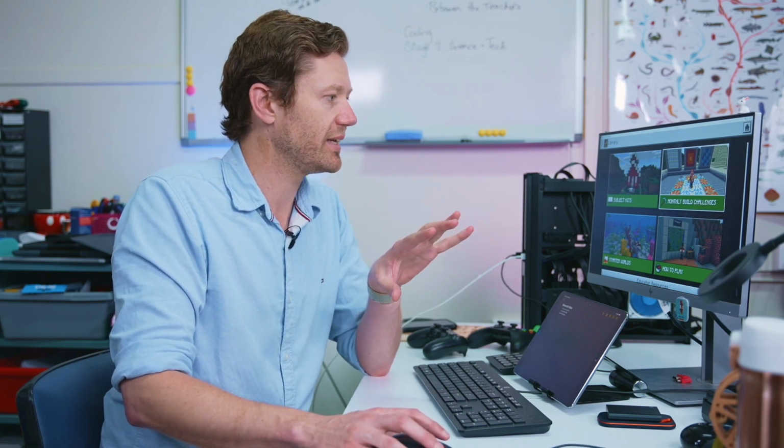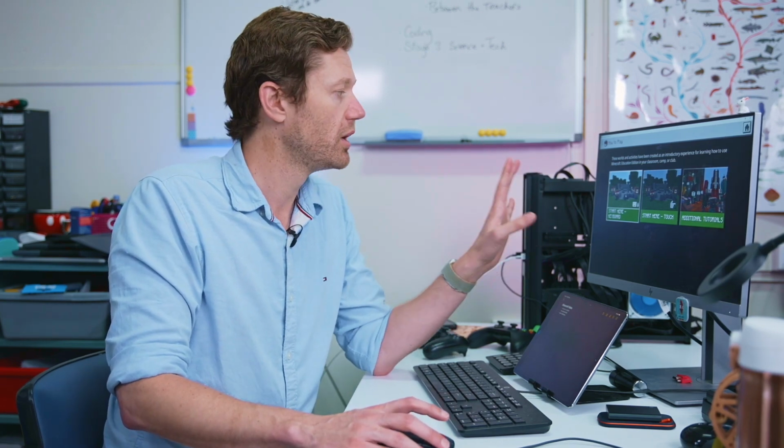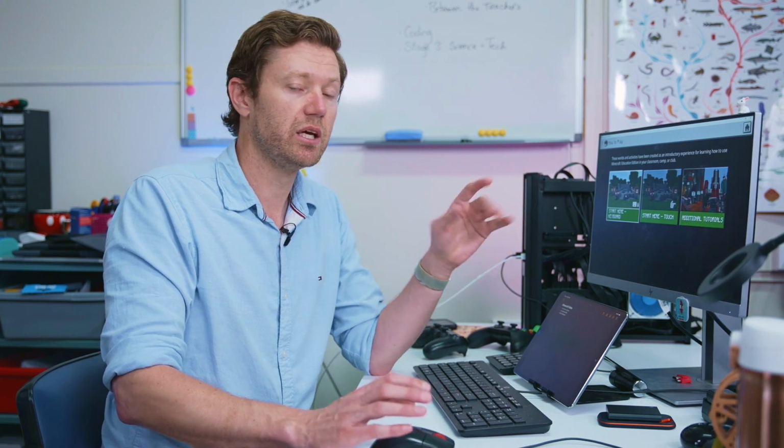Another thing that is really great for students who have never touched Minecraft before, or even yourself if you're in that position, is to start with the how to play. So down here we've got start here for the keyboard or touch and additional tutorials. Go through these if you've never gone into Minecraft before or you're not sure. Work through these, play through these. You might even have to restart them a few times to get an understanding of what you need to do.